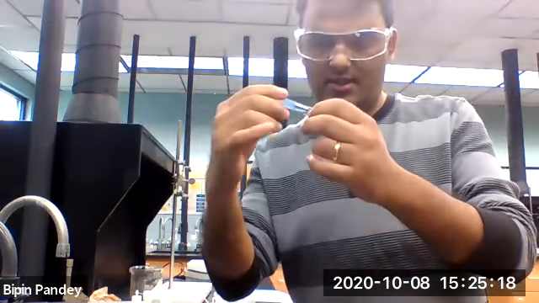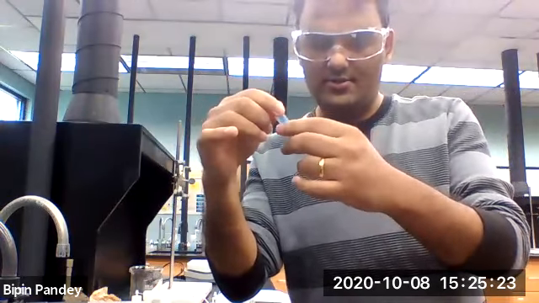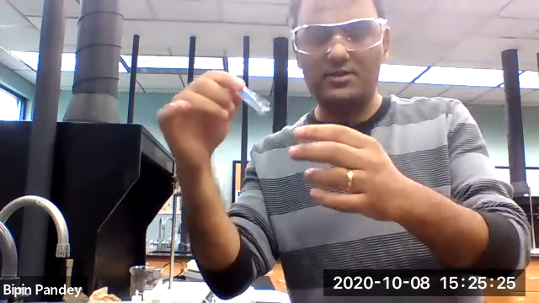Basically we can say that this is soluble. So copper chloride solution that we get after mixing.